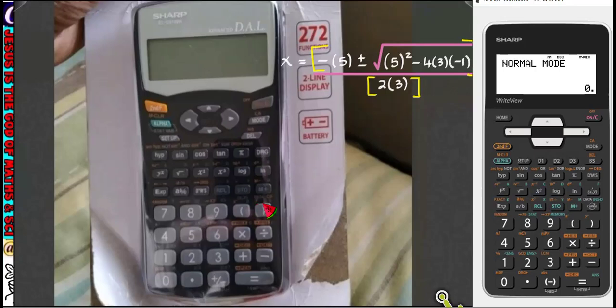Yeah. Where was the square? Wait a minute. It's fine. It's still right. That square can be inside. You can have open bracket 5 squared, close. It's fine. It's still right. Then minus 4. Minus 4. Open bracket 3, close bracket.